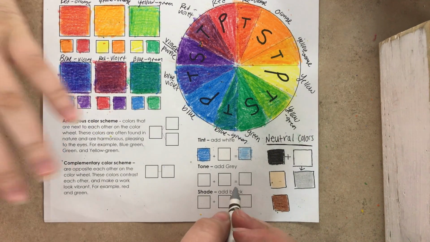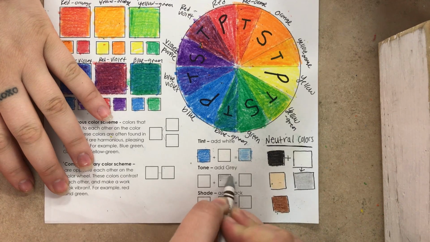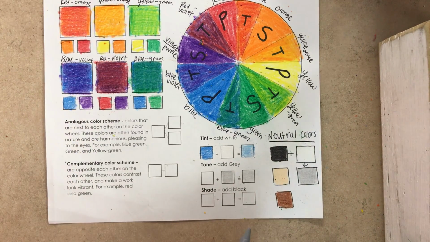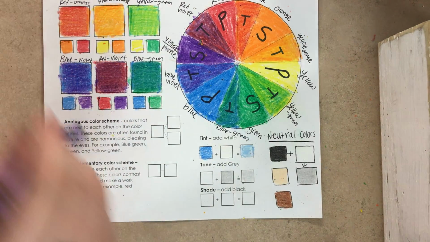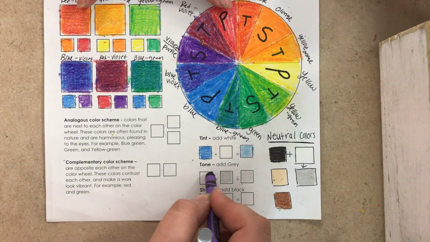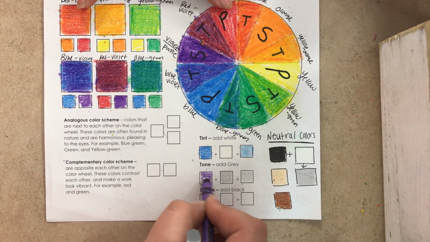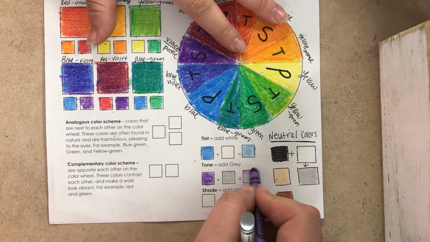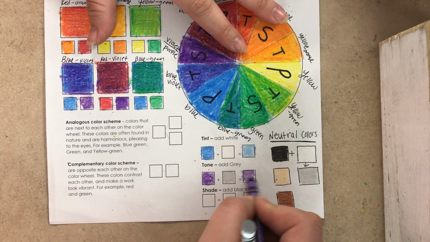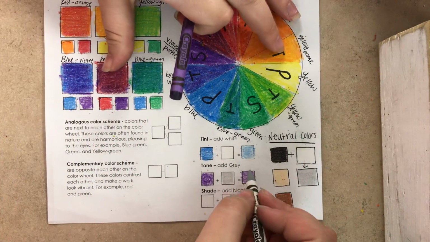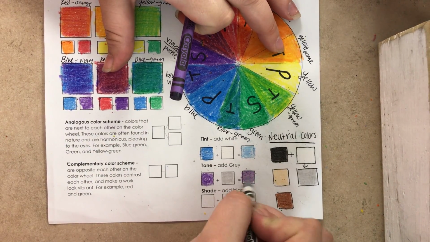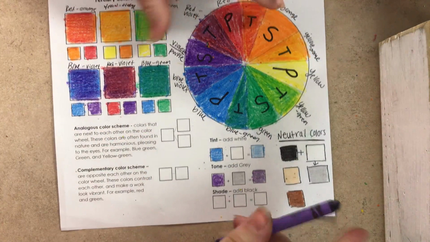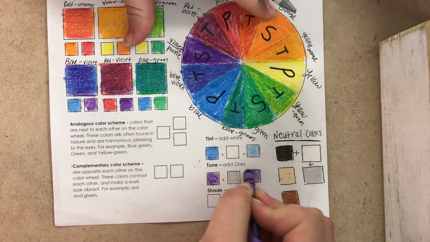So for a tone, you can get your little gray box and a gray layer. Pick a color that you want to add. So I'm going to try purple this time. And fill in your little boxes. Layer those right on top. So it'll still be lighter, but it won't be as light as the white. It'll be kind of a duller version.